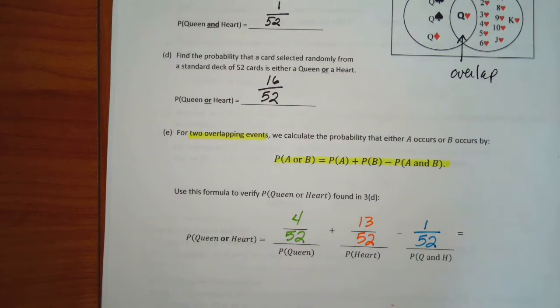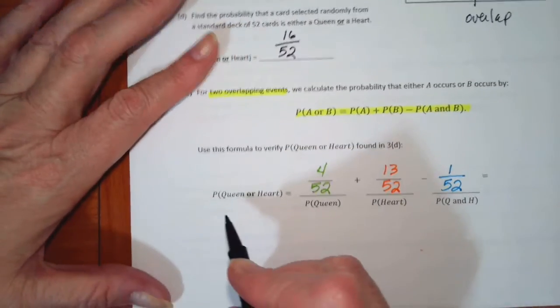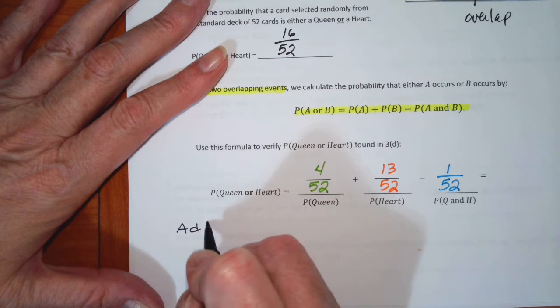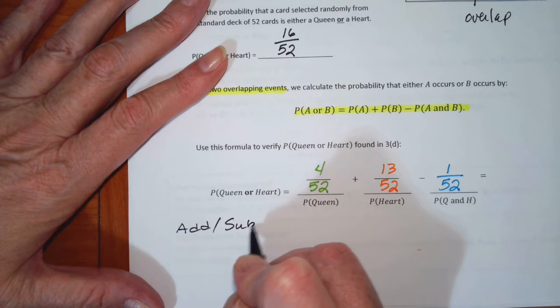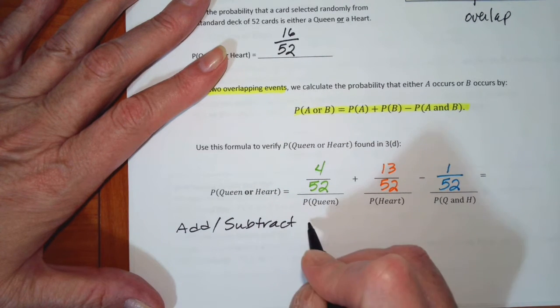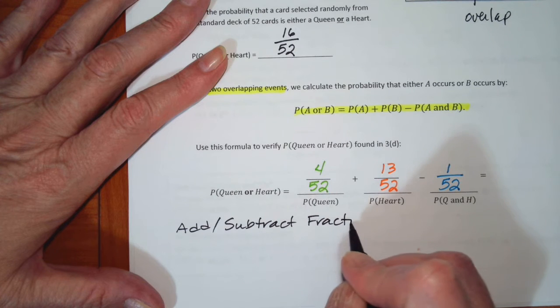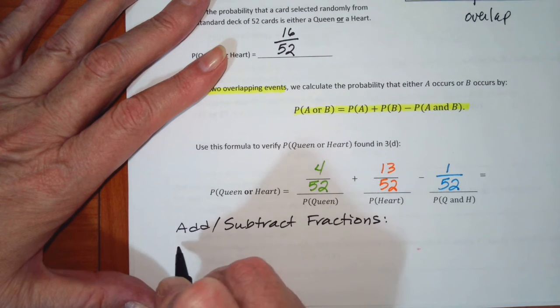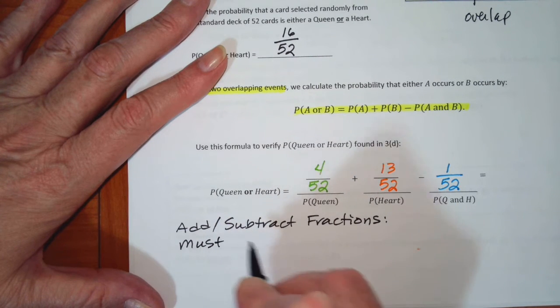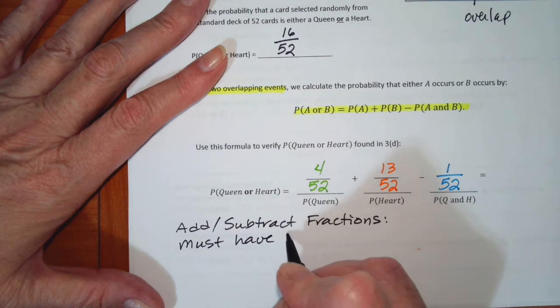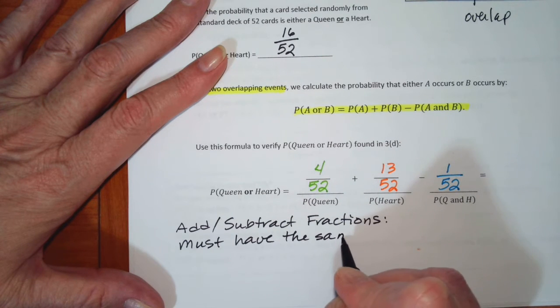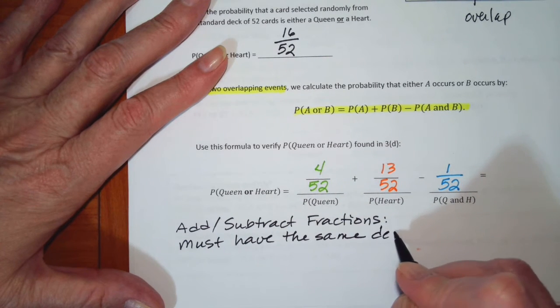Now remember, when you're adding or subtracting fractions, they must have the same denominator.